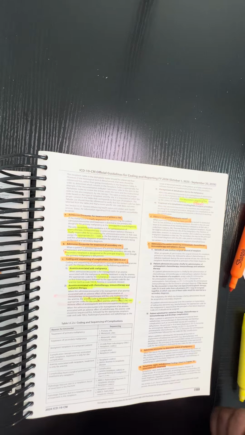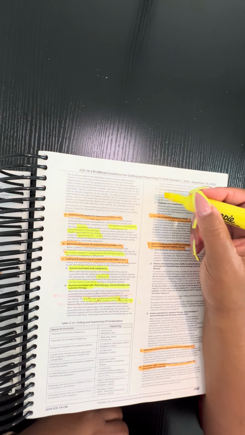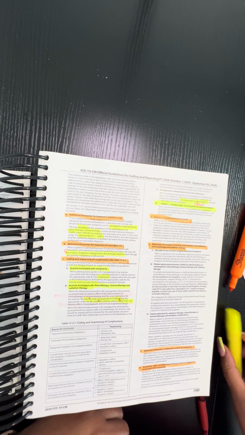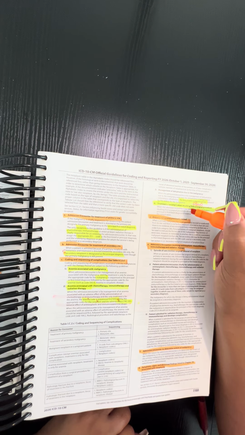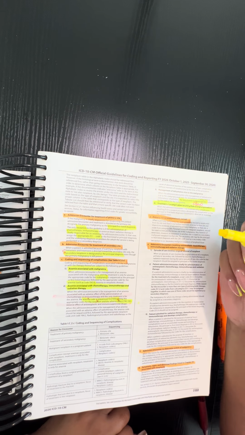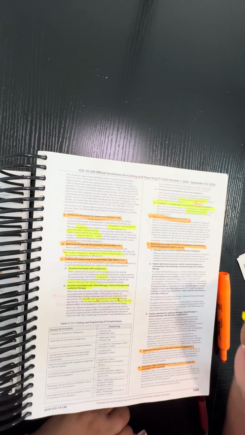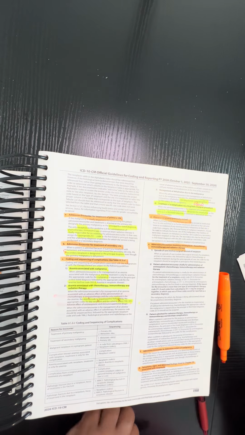All right. Treatment of complication. Designate the complication as the principal. There you go.